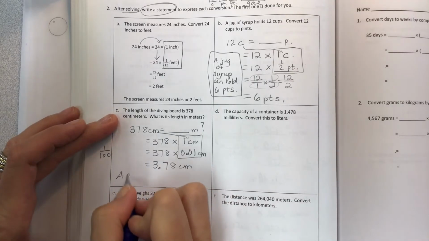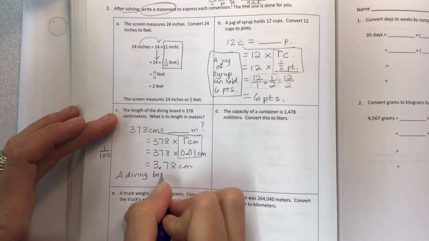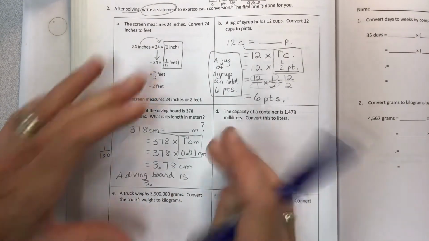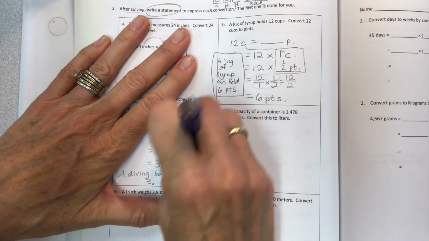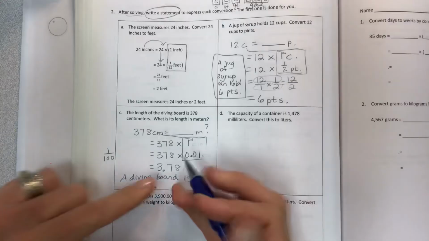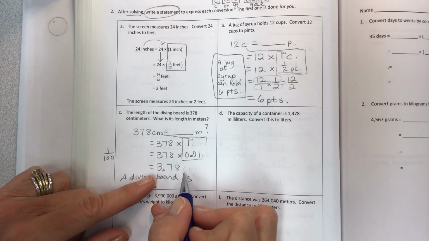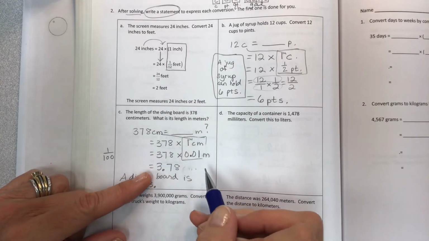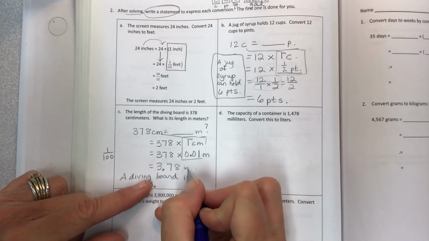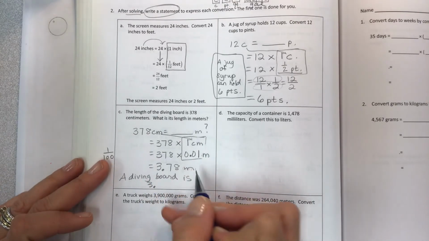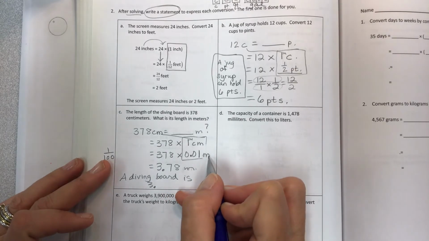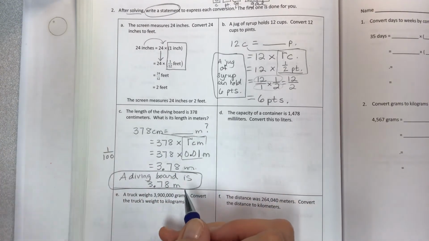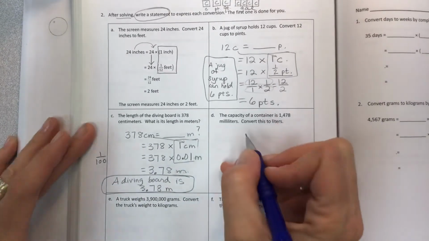And we also need a statement. So a diving board is... Oh, I almost blew it. I'm reading, going 3.78 centimeters. I don't think so. Okay, so this is the centimeters and this is the meters. I know you guys hate it when I do that. You will survive. 3.78 meters, 1/100th of a meter, and then 3.78 meters. See how writing this statement actually helped me? I hate to admit it when they're right.